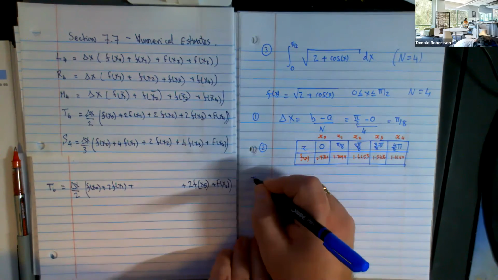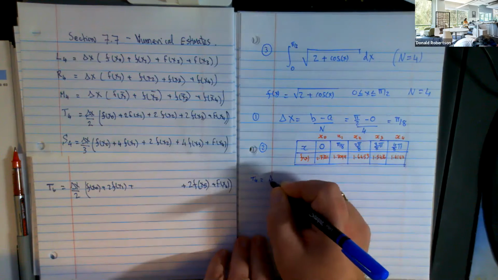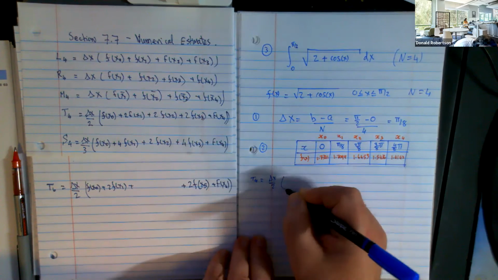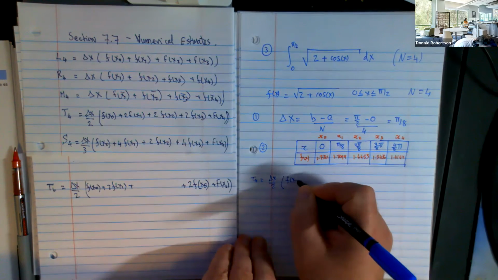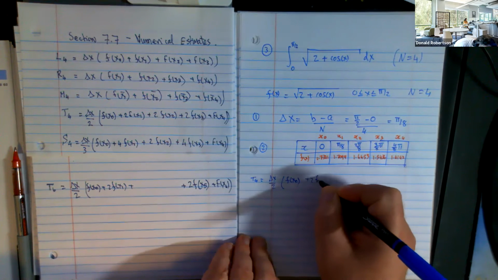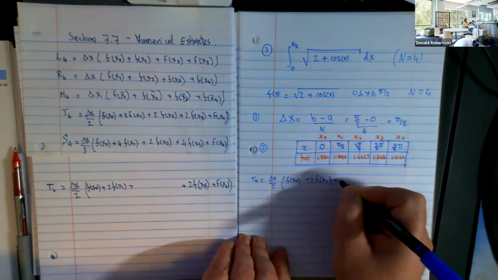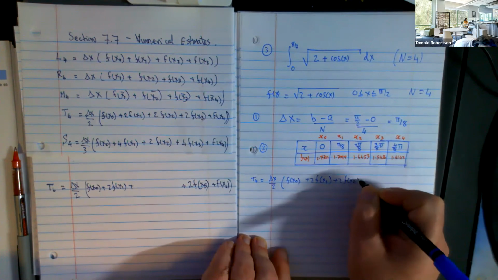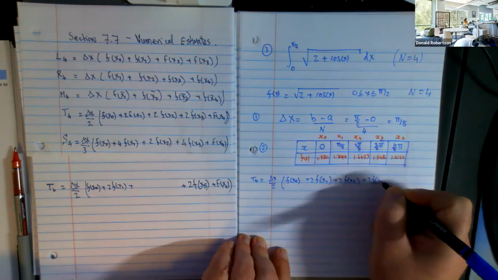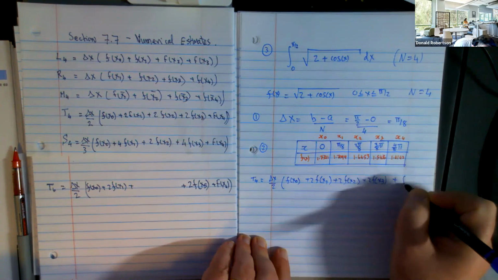Then T4 is going to be delta x over 2, one of these guys, 2 of everybody in the middle, and 1 of the last guy.